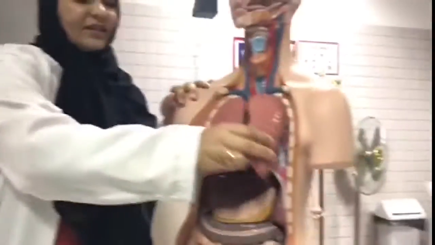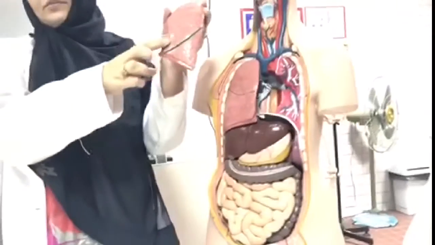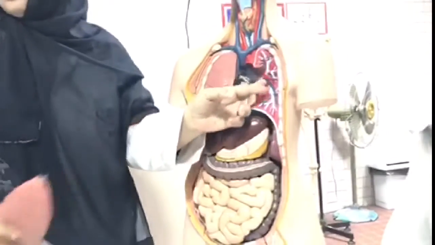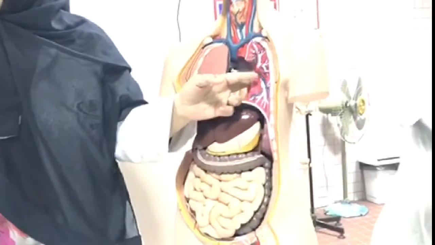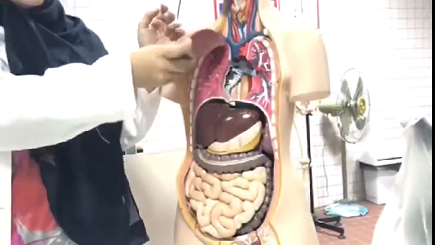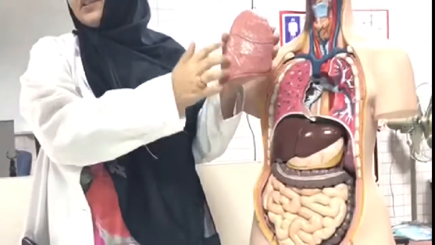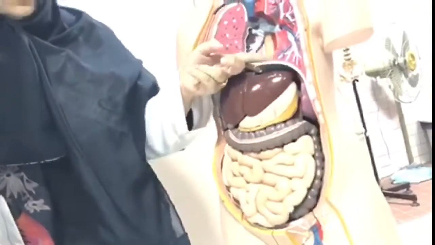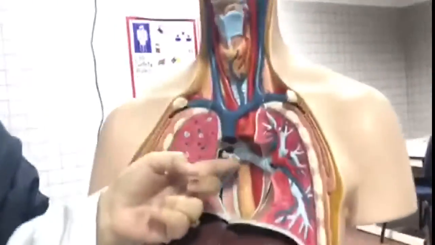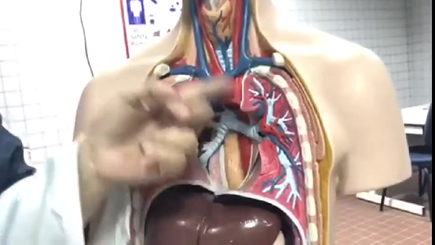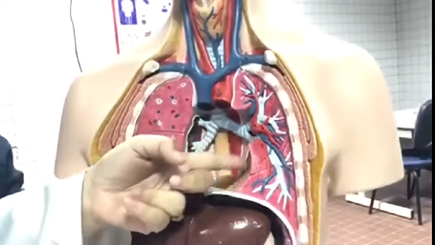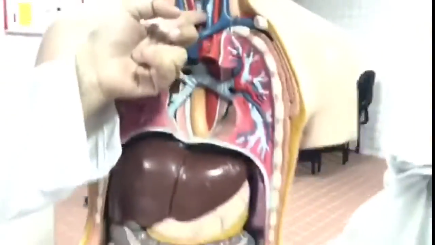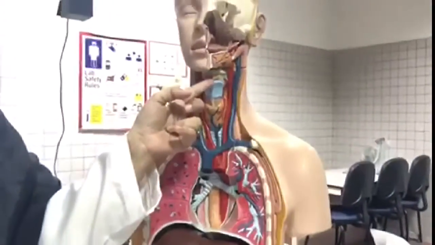What is this? This is the left lung because it has one fissure and two lobes. What is this part? This is the root of the lung or hilum of the lung. Which one is this? This is the right lung because it has two fissures, three lobes. This is the pleural membrane. This is trachea dividing into bronchi. What is pleural? This, the white color. Okay. And the trachea. And we can see the thyroid cartilage here.